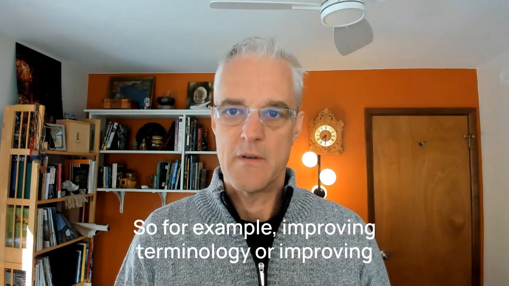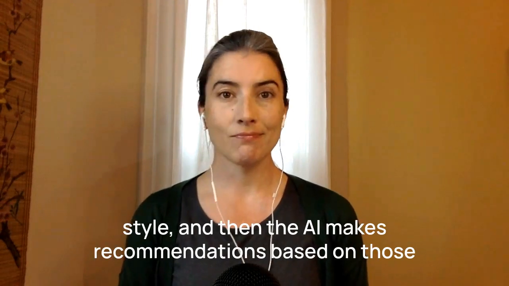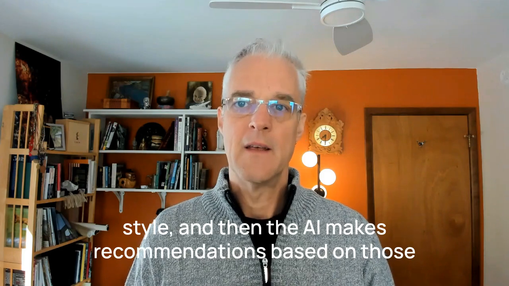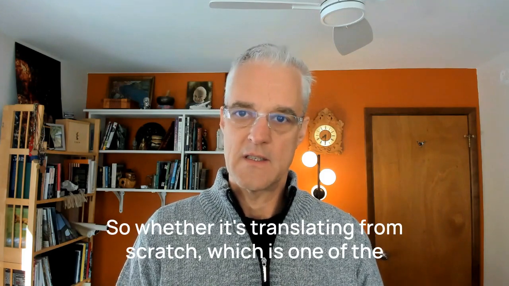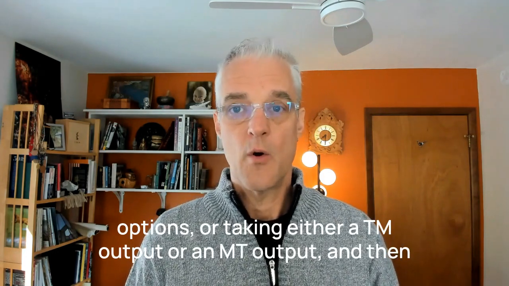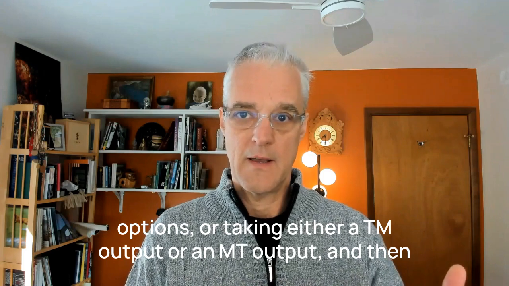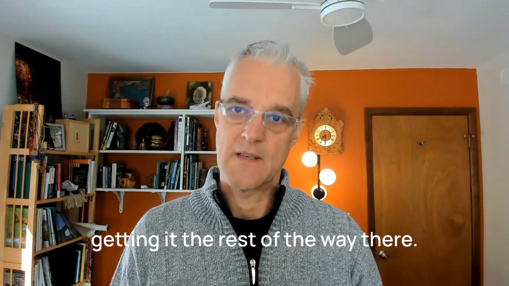So, for example, improving terminology or improving style, and then the AI makes recommendations based on those to whatever it's starting with, whether it's translating from scratch, which is one of the options, or taking either a TM output or an MT output, and then getting it the rest of the way there.